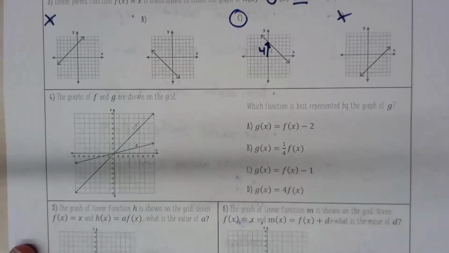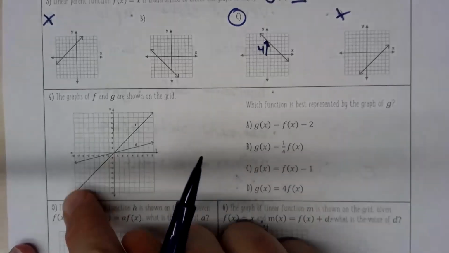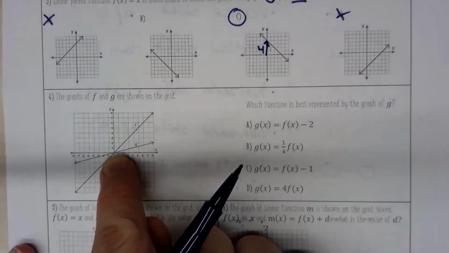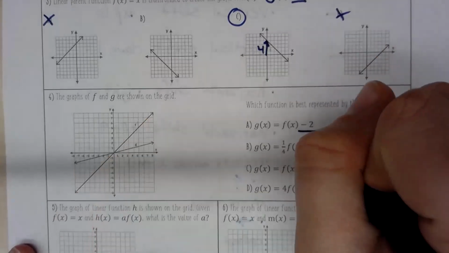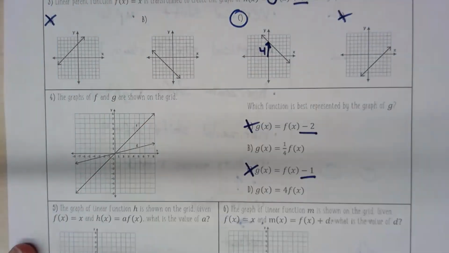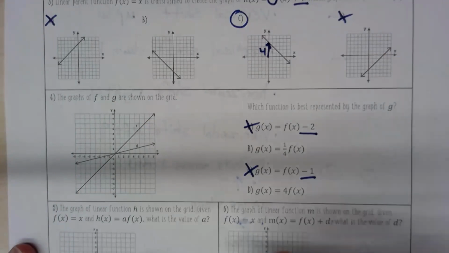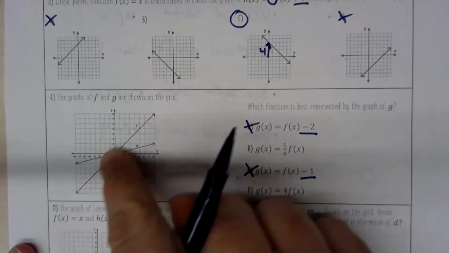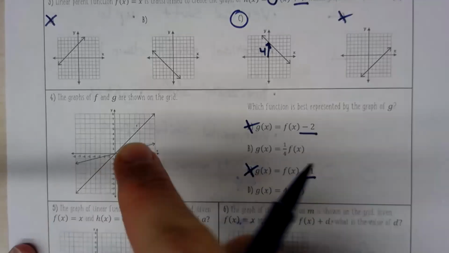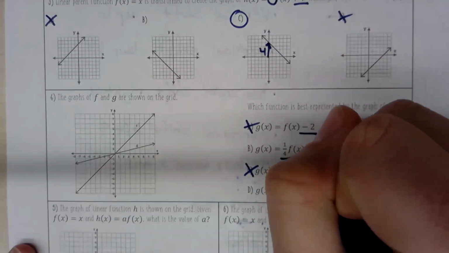So number 4. All right, well, our lines both go straight through the origin. So they did not get shifted anyway. So this -2 and this -1 are obviously wrong, right? Because subtracting would make it shift. But so our original line is f of x, and our new line's g of x. We got less steep. It gets less steep, so it needs to be less than 1.